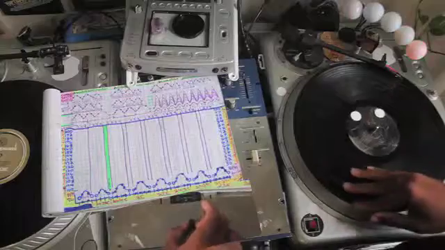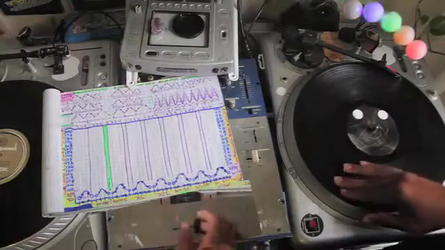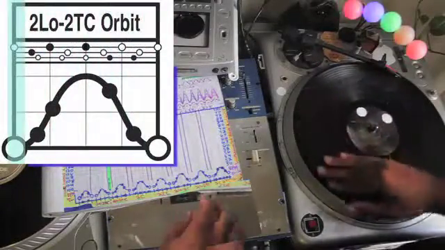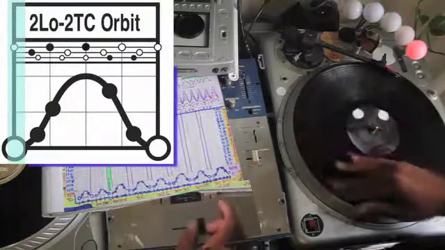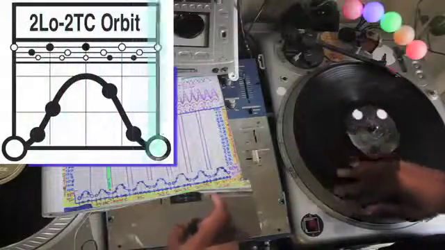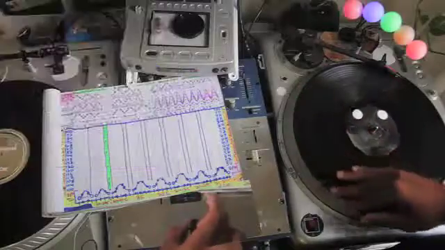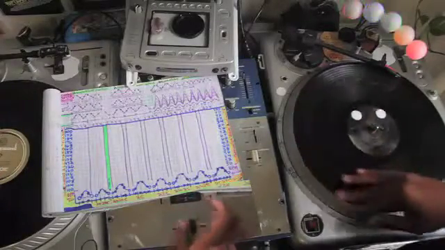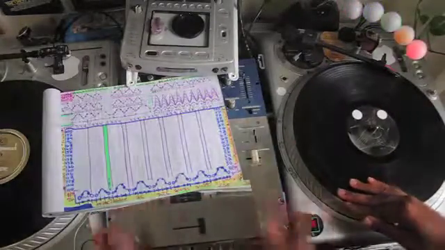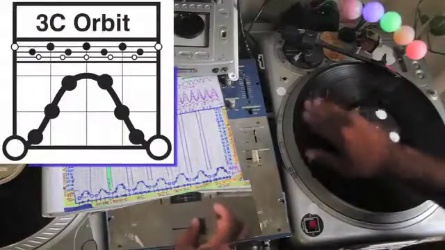Messed up on that. Whoops. I'll do this again. Wa-da-da, wa-da-da. Nope. I messed up on this one, but I just added a 3 click. So if you add a click in the middle, it's a 3 click. Like this. Whoops.